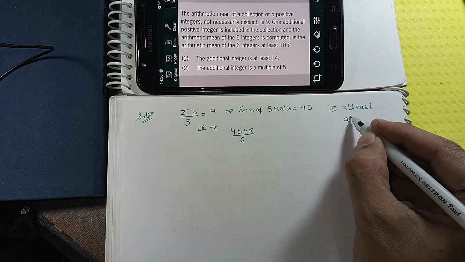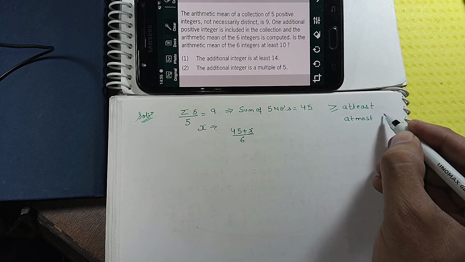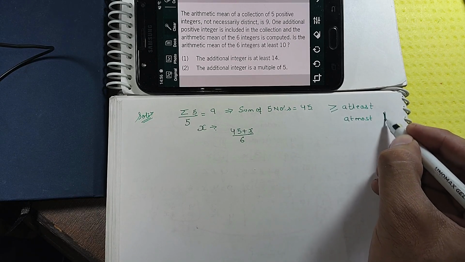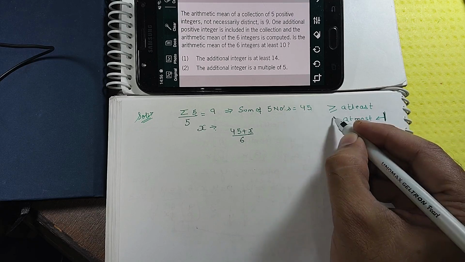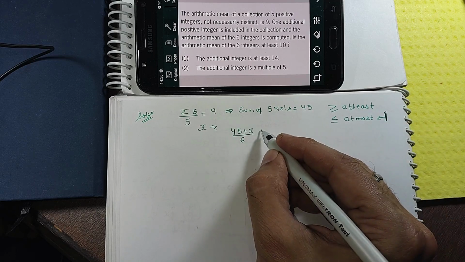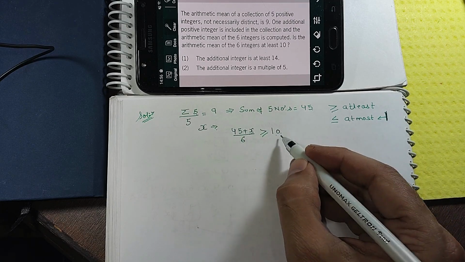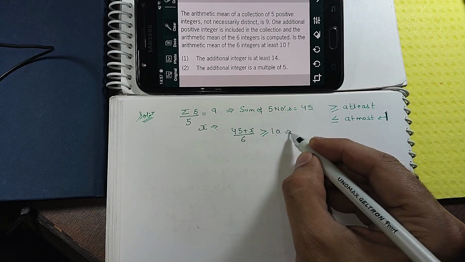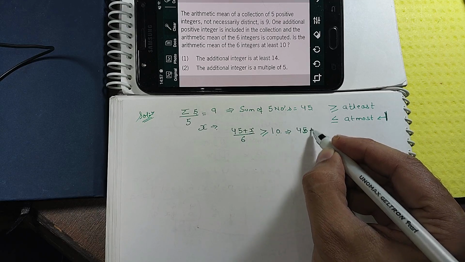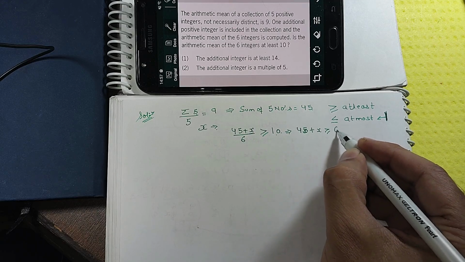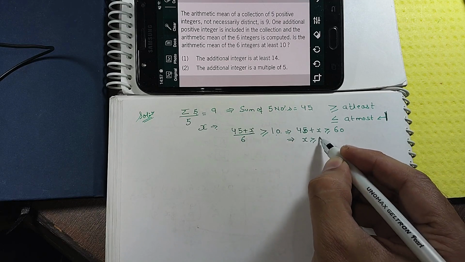And what is at most? At most is that the value specified is the upper limit, so that is less than or equal to. Here at least is given, so greater than or equal to 10, that means at least this or something greater than this. Now we'll solve this. So this will be 45 plus x greater than or equal to 60, or x is greater than or equal to 50.